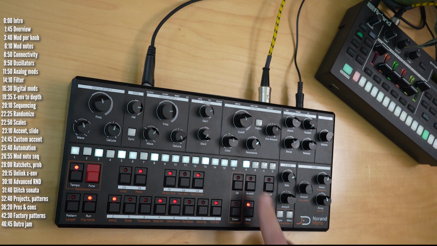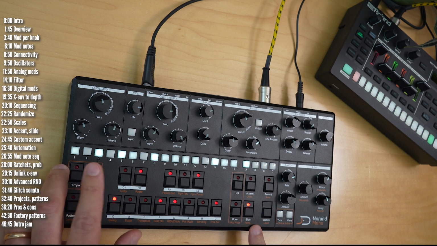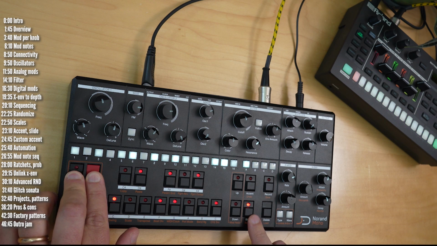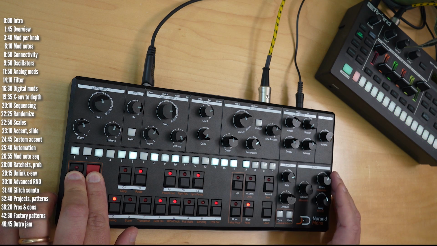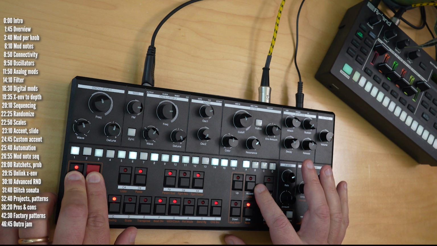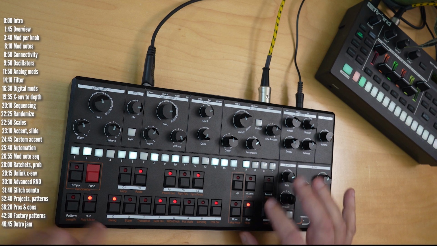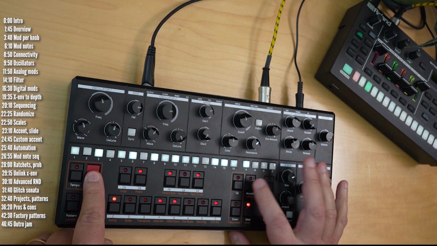Almost acid. You could randomize this too, by the way. So, function randomize and slides. We'll add random slides. And same goes for accents as well. And let's test the undo. Let's see how far we can go with this.